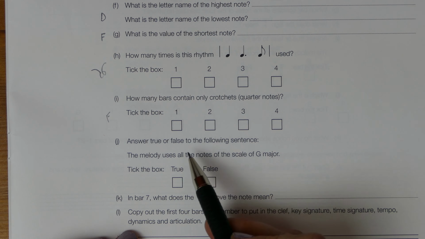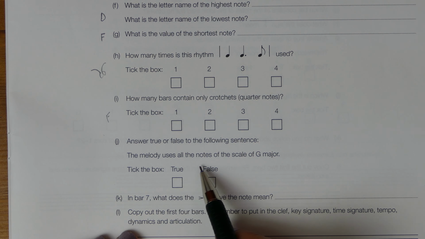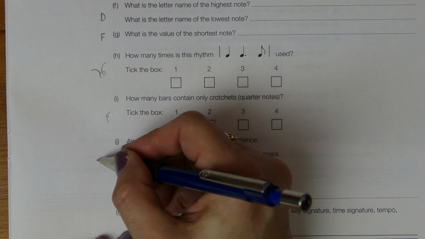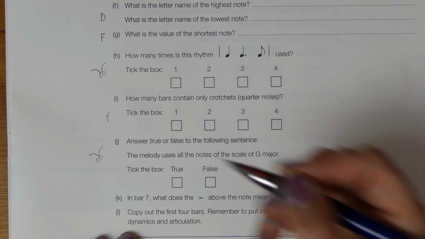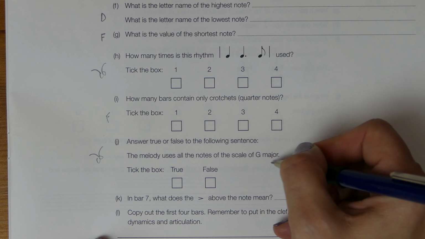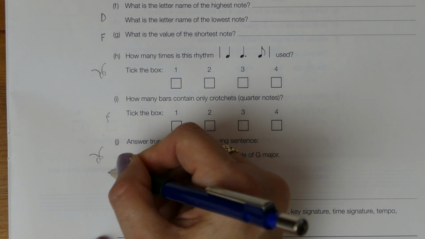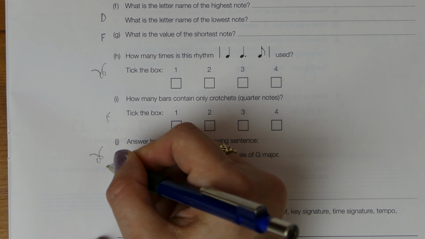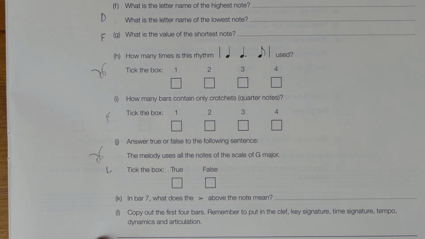answer true or false to the following sentence. The melody uses all the notes of the scale of G major. So of course you've just got to look through the whole piece to make sure every note is allocated. If you're not sure what the notes of G major are, if you refer back to L, that will tell you.